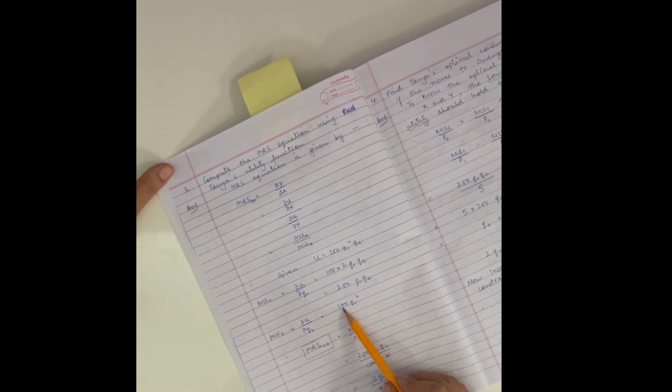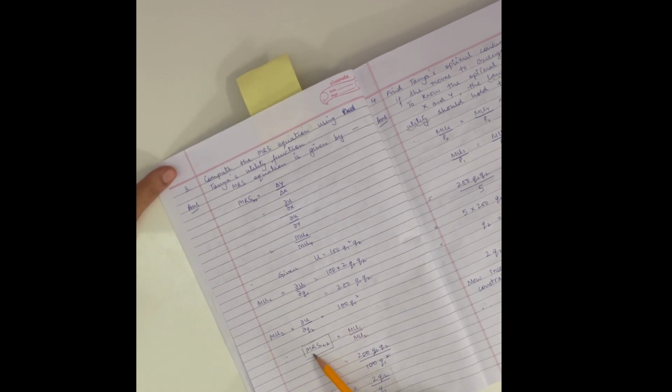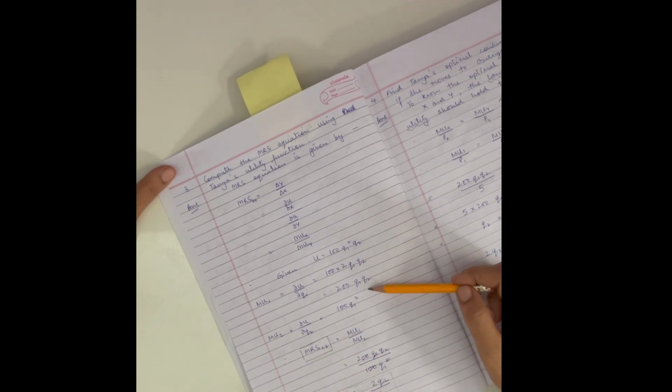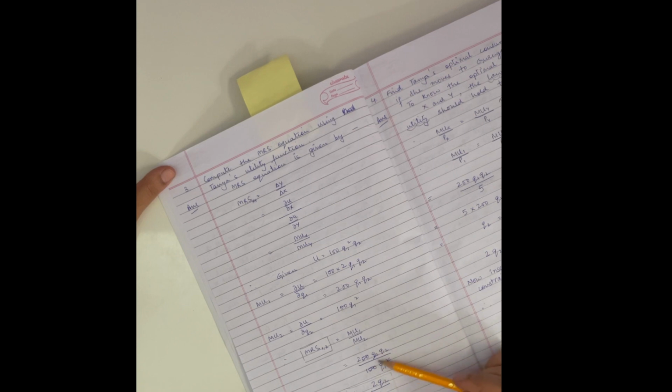So that is just 100 Q1 squared. Therefore, your MRS equation for good 1, good 2 is MU1 divided by MU2. So 200 Q1 Q2 divided by 100 Q1 squared. After all the cancellations, that comes down to 2Q2 divided by Q1. So this is your MRS equation.